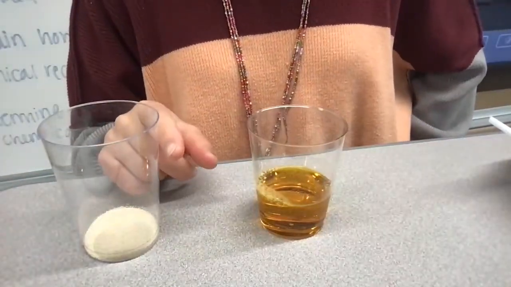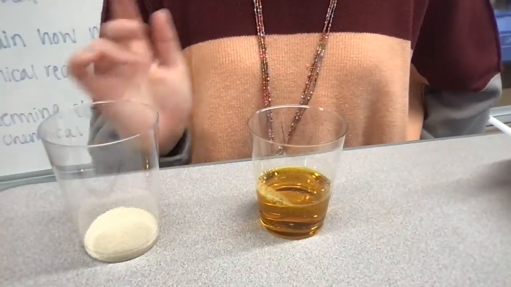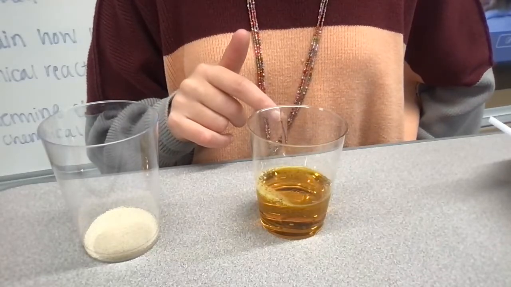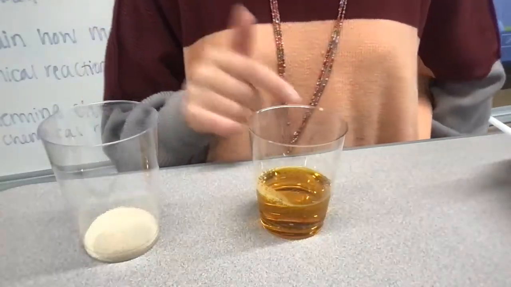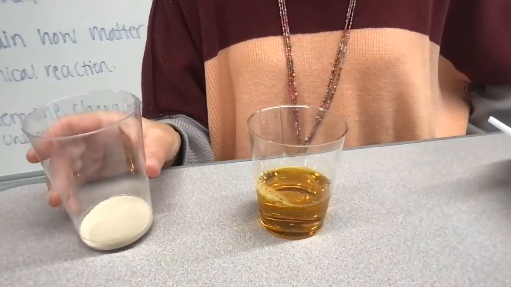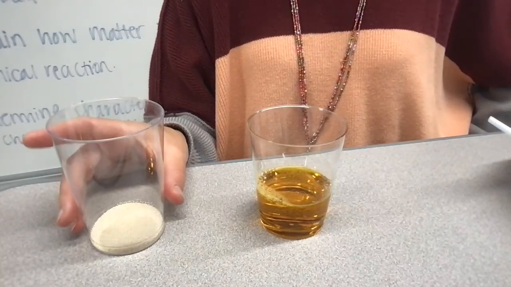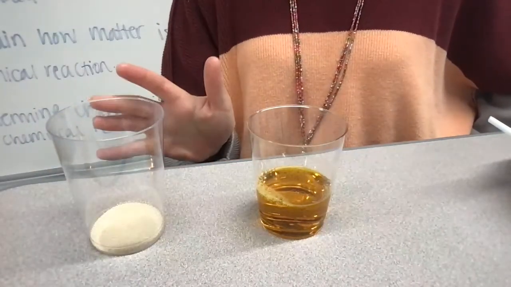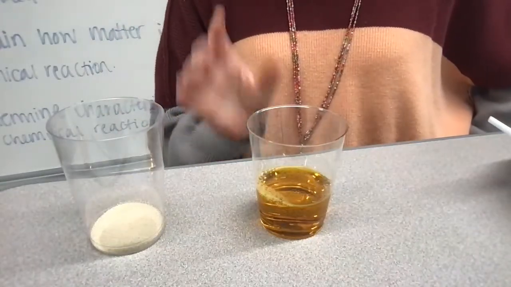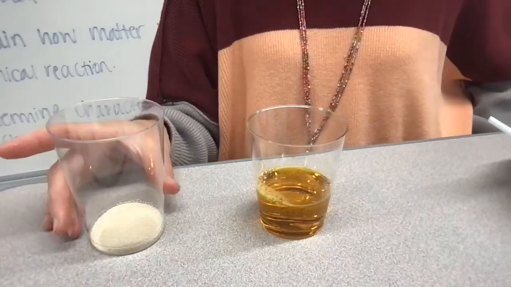Before I continue, please pause the video so you can make a prediction of what's going to happen. So what do you think is going to happen when I add the yeast into the hydrogen peroxide and Dawn dish soap solution? So remember, yeast is our catalyst here. A catalyst speeds up a chemical reaction. So please pause the video and make a prediction using that information. Remember, yeast is a catalyst. It speeds up a chemical reaction.